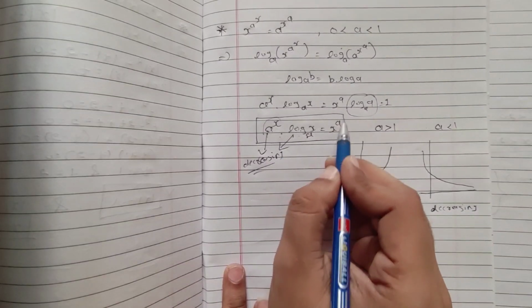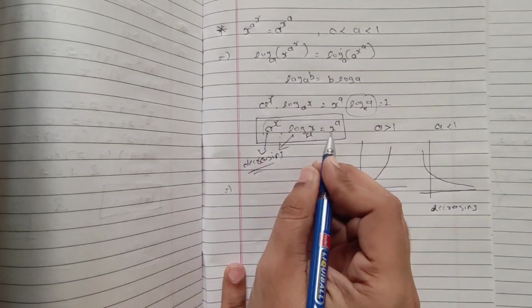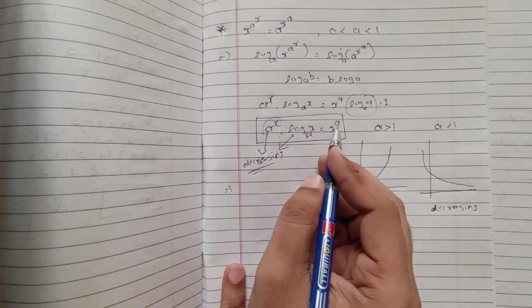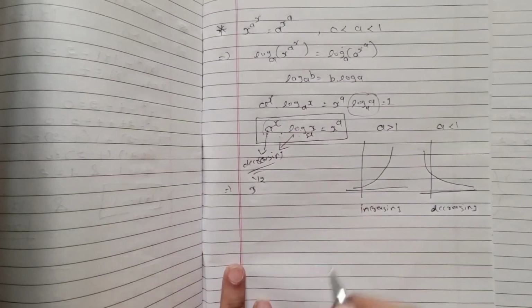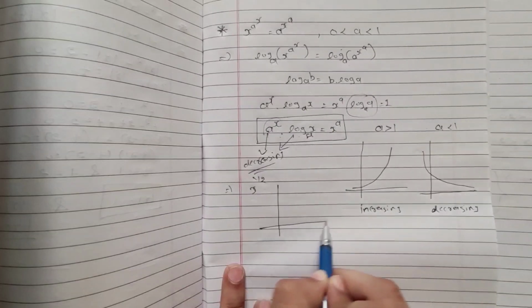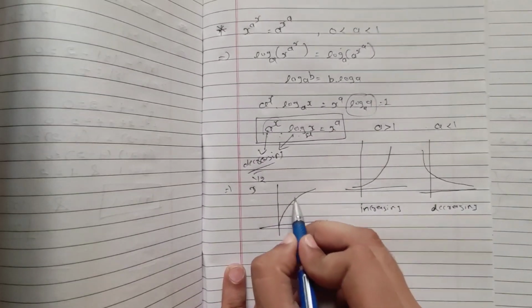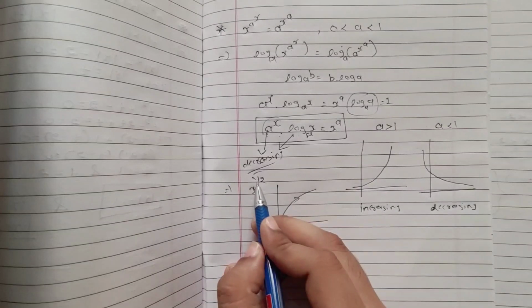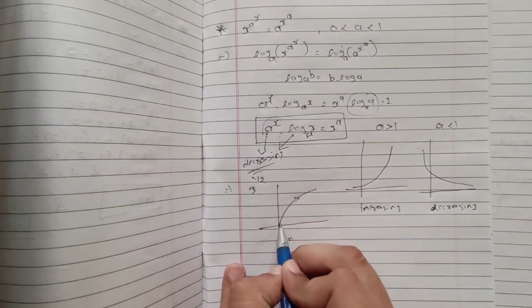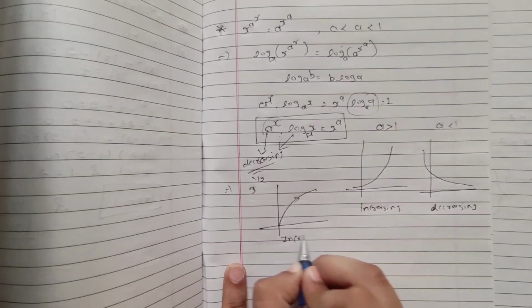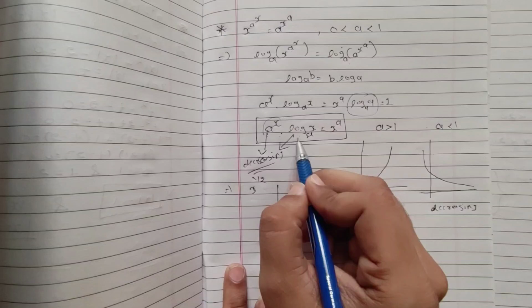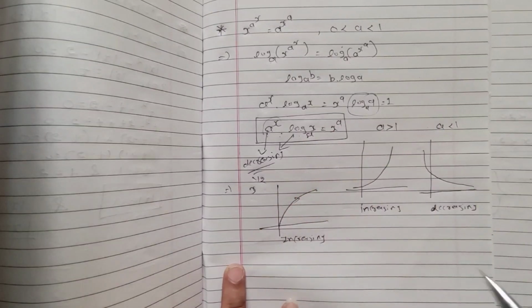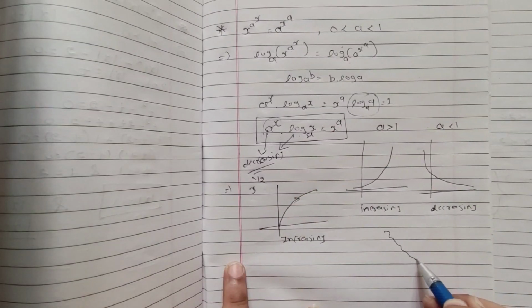But if I talk about the graph of x raised to a, if I put a value of a between 0 and 1, for example x raised to 1 by 2, this graph will be like this, always increasing. Whatever value I put, if I put 1 by 4, 1 by 3, the graph will always be like this, an increasing graph. So I will get the left hand side decreasing, and the right side increasing, so the graph will become like this.